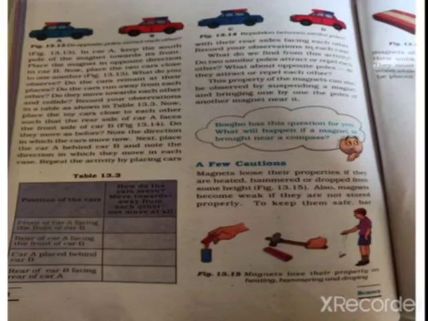Similar poles of magnets will repel each other, whereas opposite poles, north and south, attract each other. This property can also be observed by suspending a magnet and bringing the poles of another magnet near it one by one.